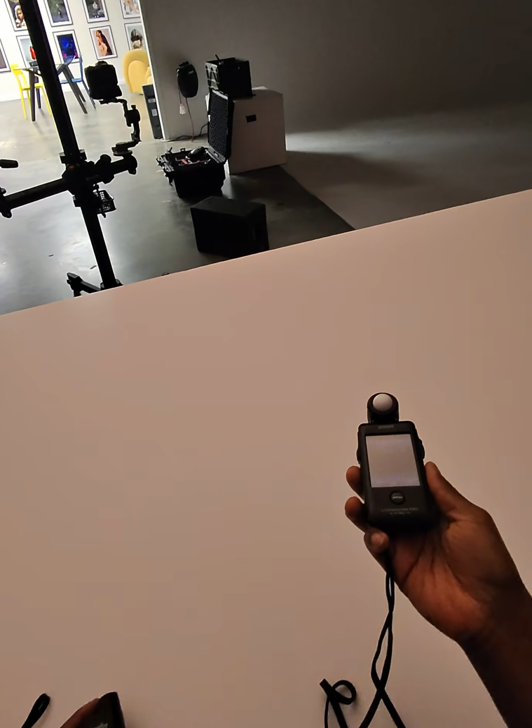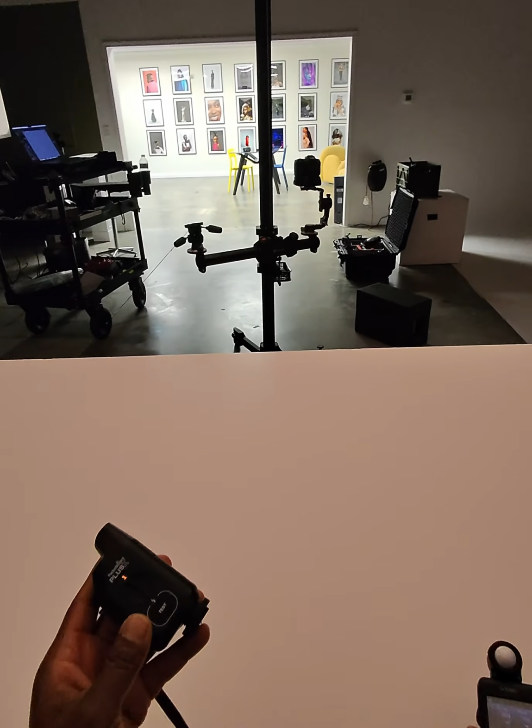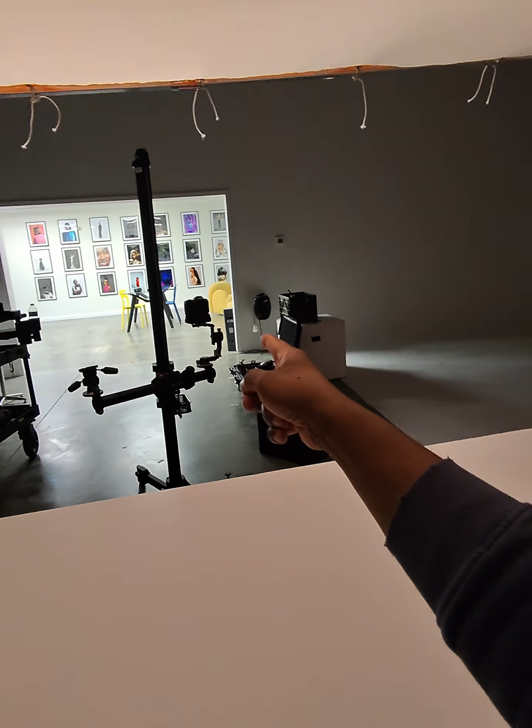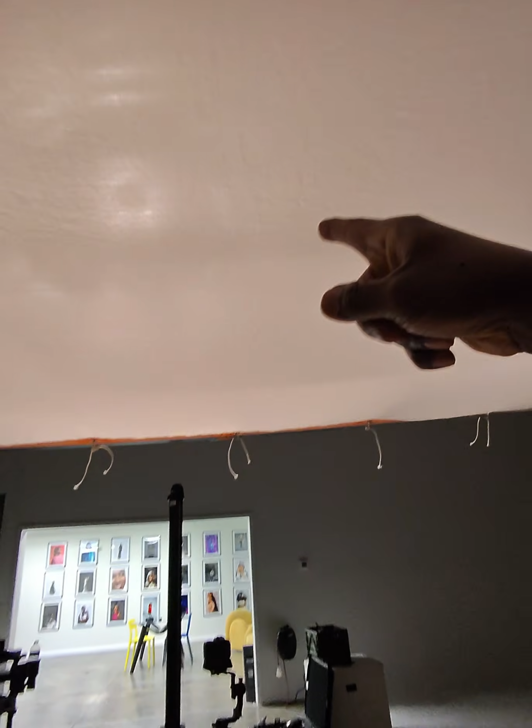I get a lot of questions about how to use a light meter. I'm going to show you really quickly how to do it. I'm sitting in the position that the model would be sitting. That's where my camera should be. In this scenario, my light is up here.